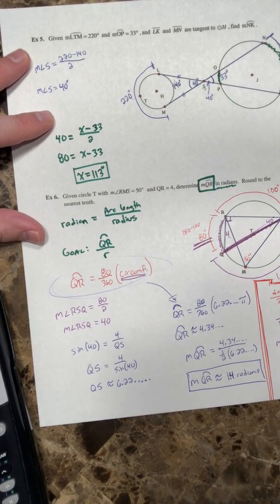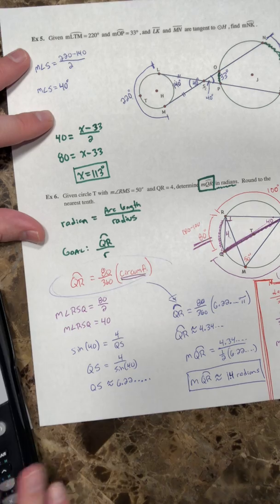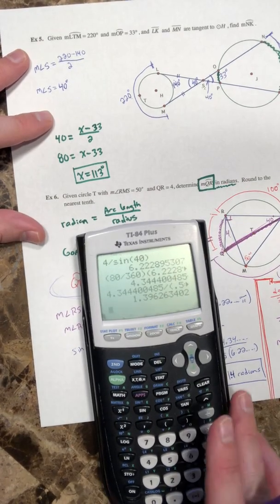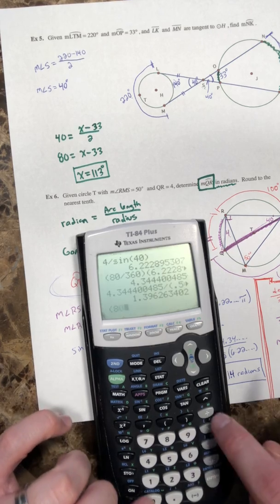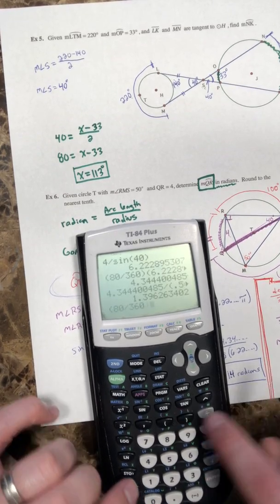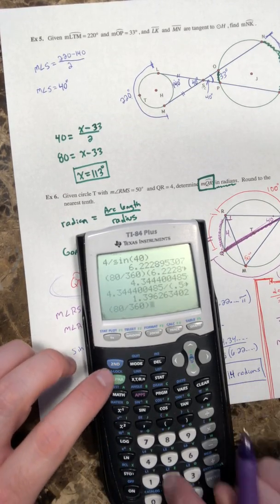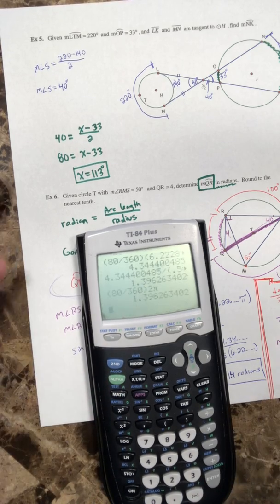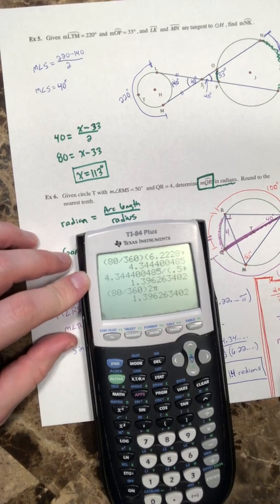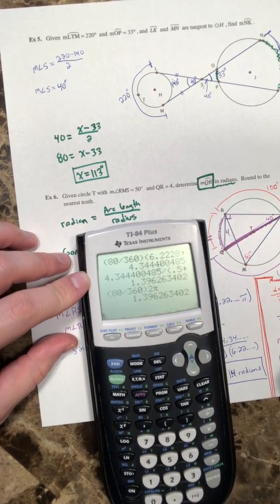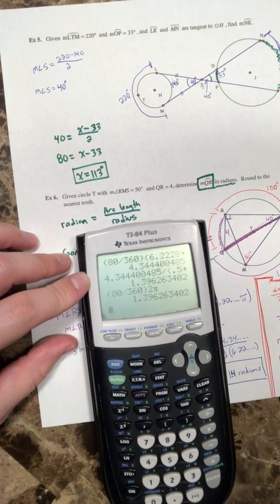That's how I would solve for the measure in radians. So I would just put that into my calculator, 80 divided by 360, and then multiply that by 2 pi, and I end up getting the same exact answer. Look at that. I get the same exact answer, and the measure of arc QR is approximately 1.4 radians.